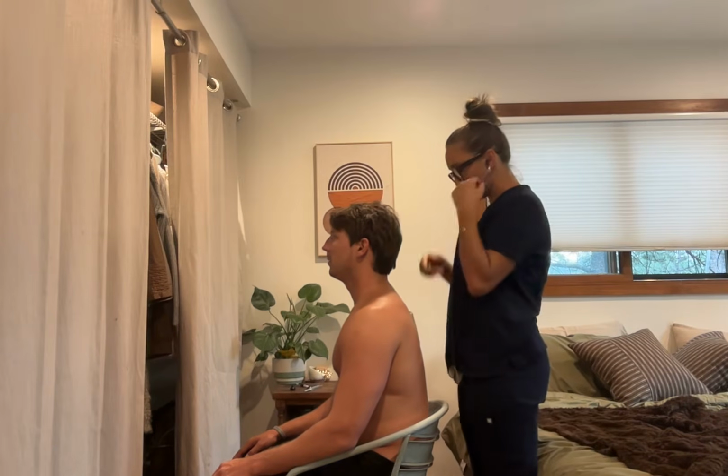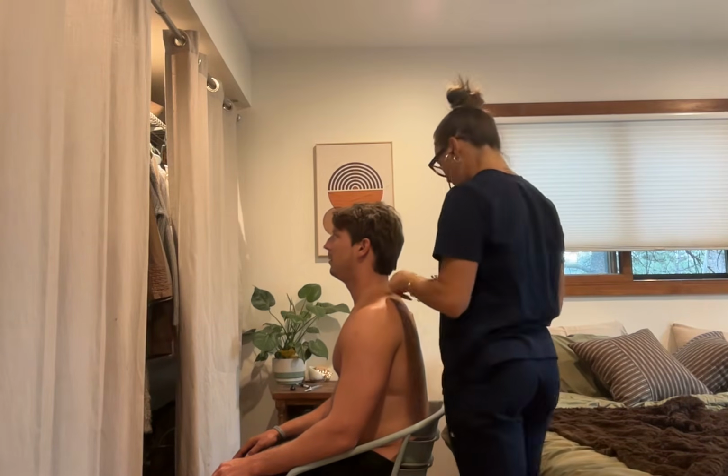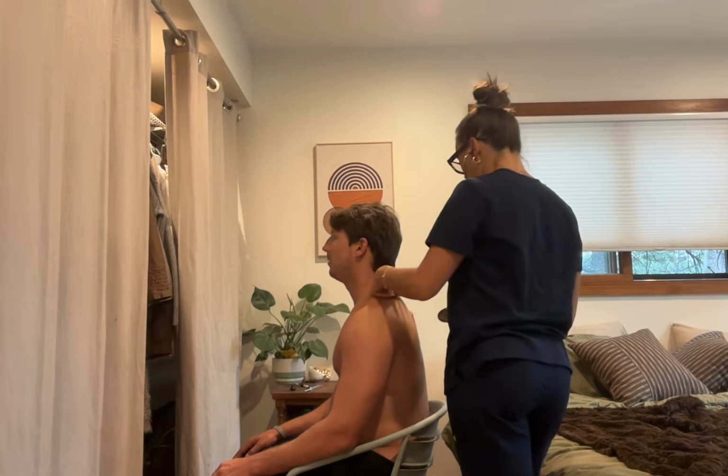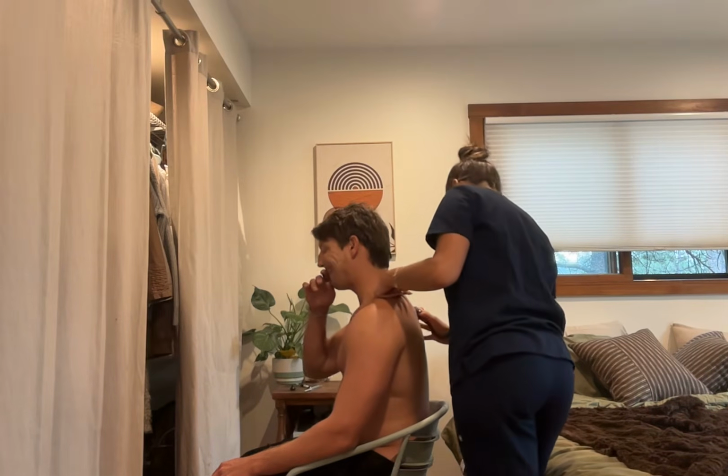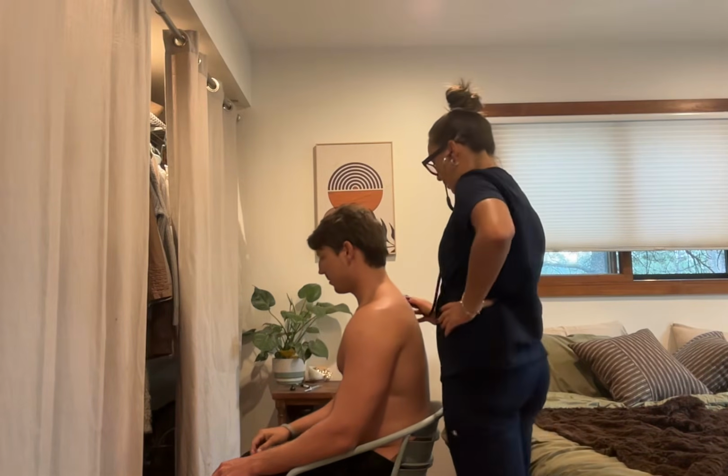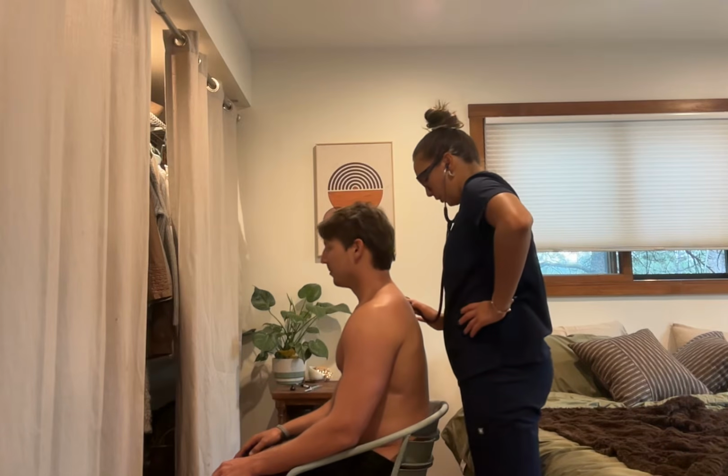No tactile fremitus felt. And again, listening to breath sounds through both lungs in 8 different points. So just take deep breaths in and out through your mouth.